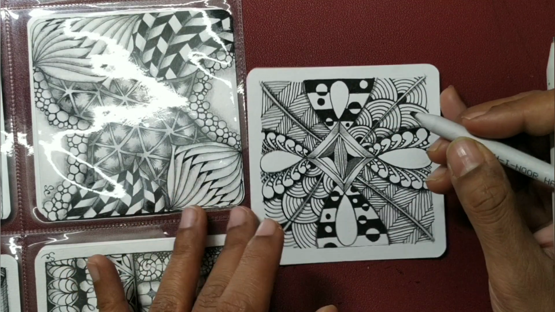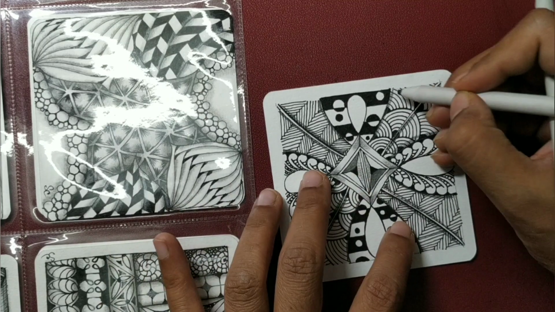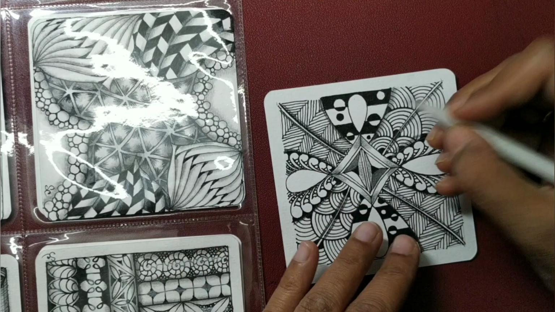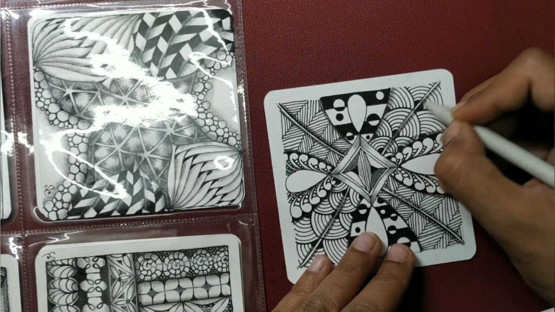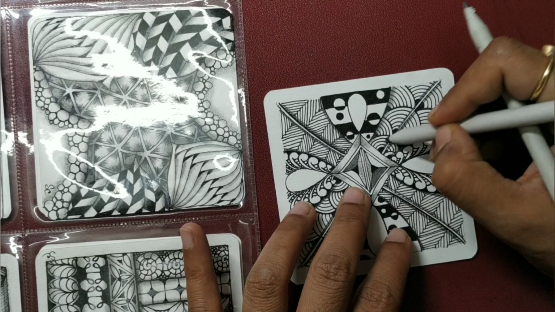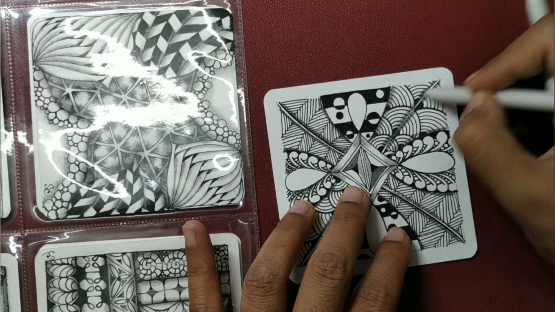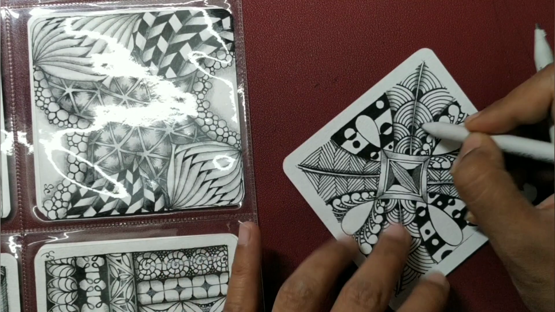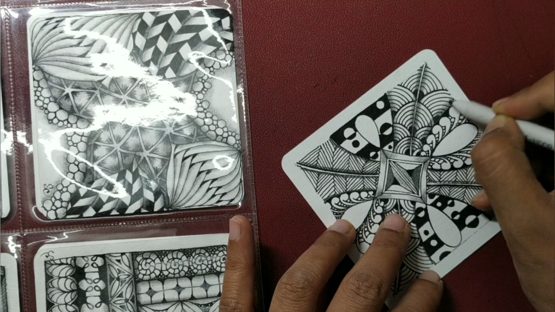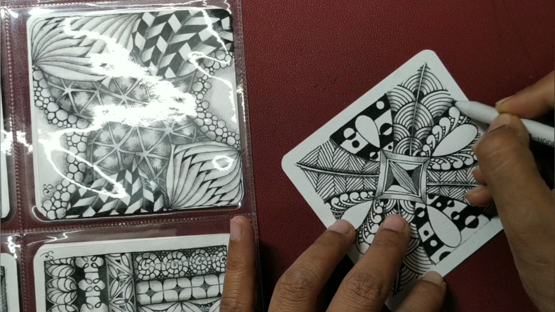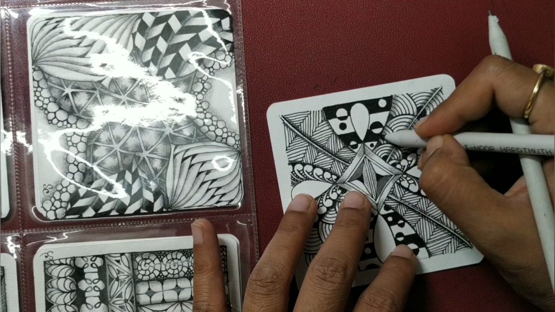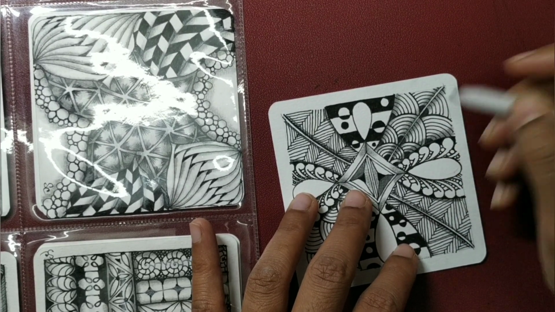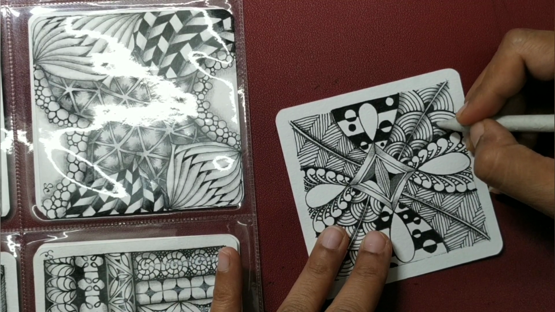So the center is done. Next, let us move on to our Shattuck. A little touch here, not much.